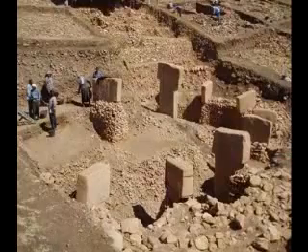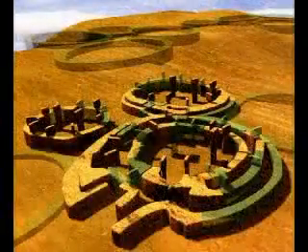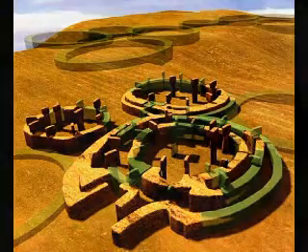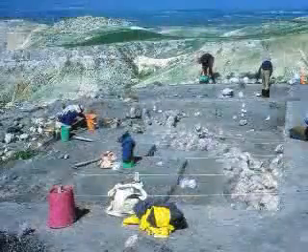Even 6,000 years before farming was introduced, people in northern Mesopotamia were living in sophisticated settlements. This is a temple complex dating back 11,000 years. Further south, a people called the Natufians were also living in permanent villages, and there's evidence they stored grain.